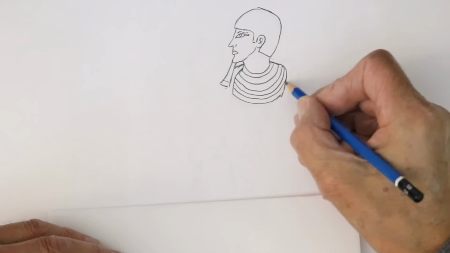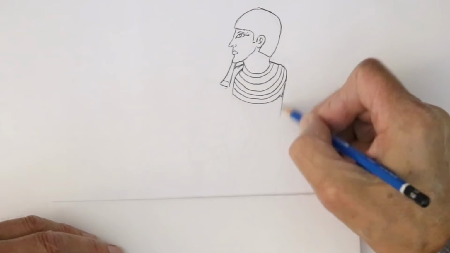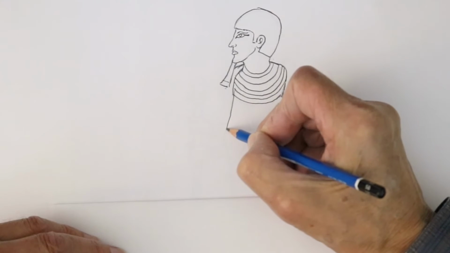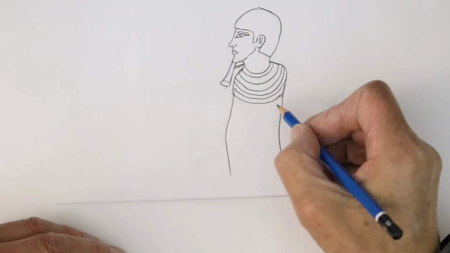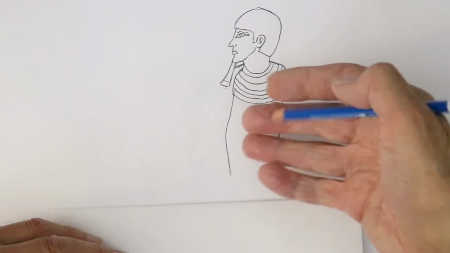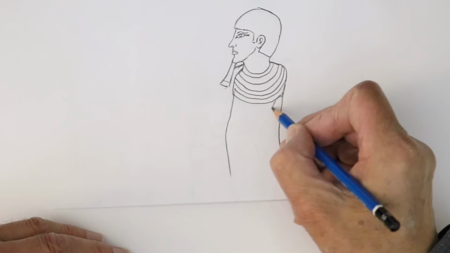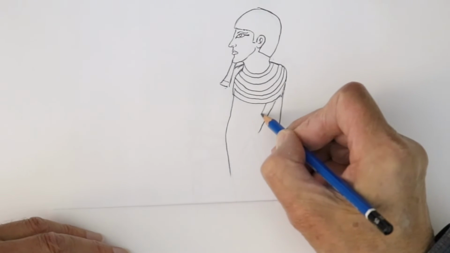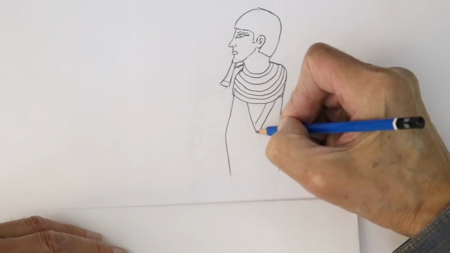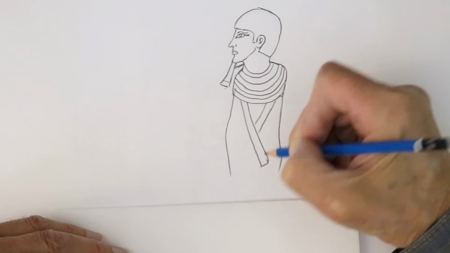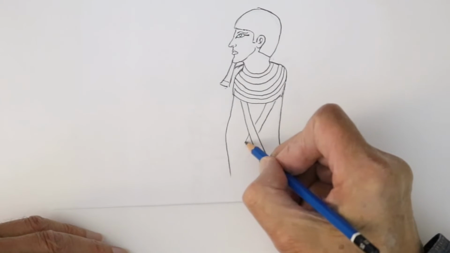Okay, then we have his back coming down like that, and his front. And you can imagine if he's being bound as a mummy, then you'll get the straps hanging down, the kind of spare straps coming down like that, almost like the ties of a robe or something coming down there like that.